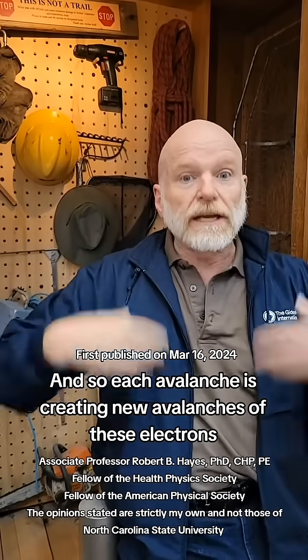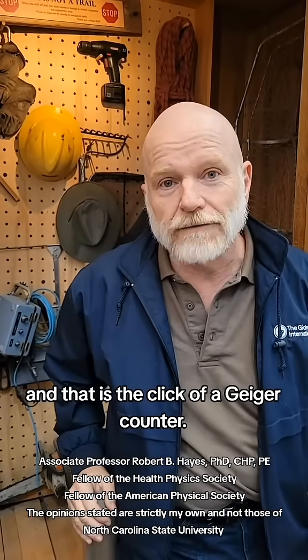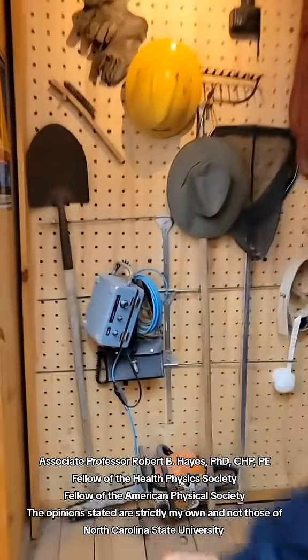And so each avalanche is creating new avalanches of these electrons that are cascading down into that anode until the whole thing is discharged. It happens in a fraction of a microsecond, and that is the click of a Geiger counter. Nice.